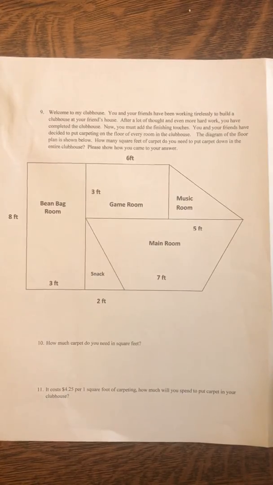This problem is from the 7th grade packet, and it's really fun, so let's go. First, I'm going to read the problem. Welcome to my clubhouse. You and your friends have been working tirelessly to build a clubhouse at your friend's house. After a lot of thought and even more hard work, you have completed the clubhouse. Now, you must add the finishing touches. You and your friends have decided to put carpeting on the floor of every room in the clubhouse. The diagram of the floor plan is shown below. How many square feet of carpet do you need to put carpet down in the entire clubhouse? Please show how you came to your answer.